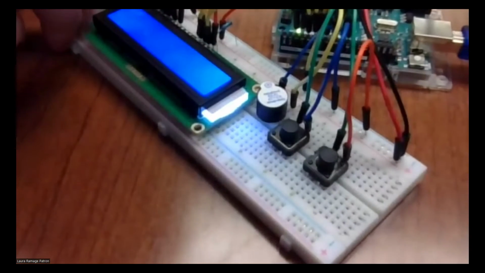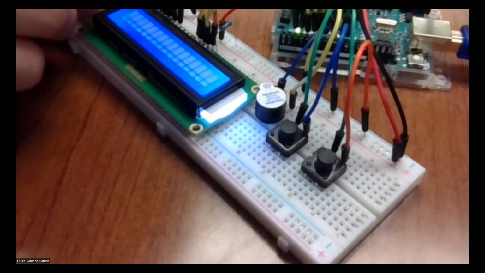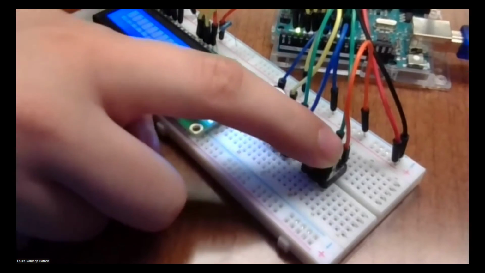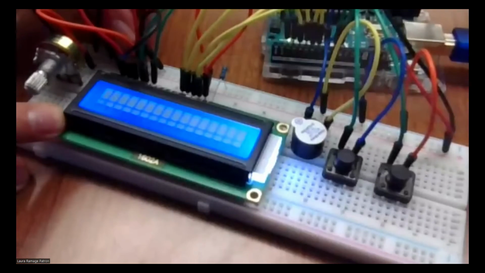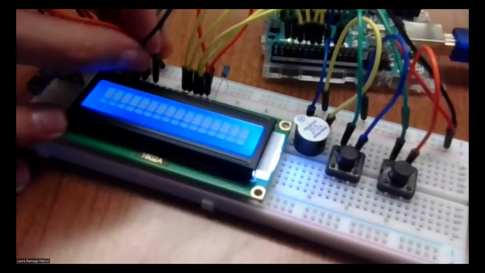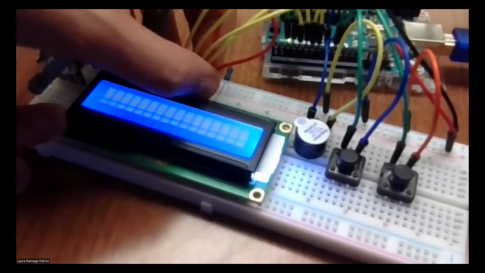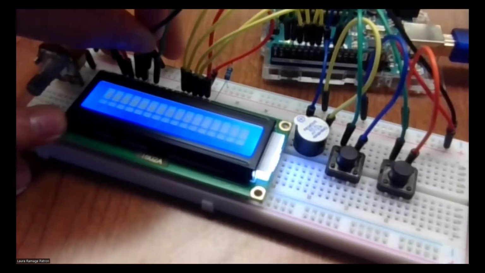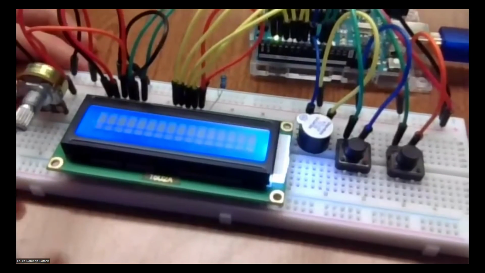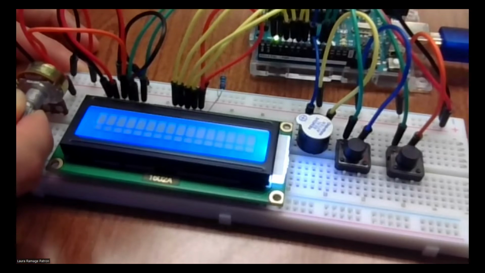Okay, it's not showing a message? Okay. Oh, it's funny. When this thing does that, it's usually a bad connection. So what are you doing? Wait, try uploading it again? Did you send me the?